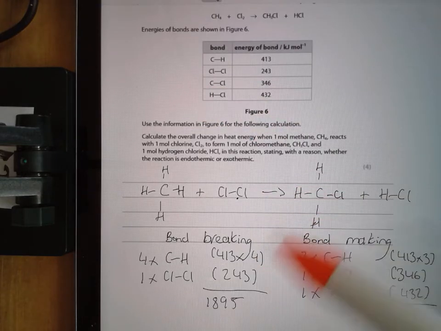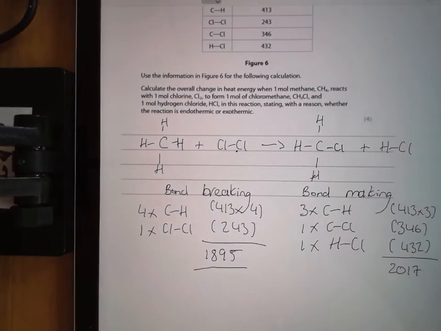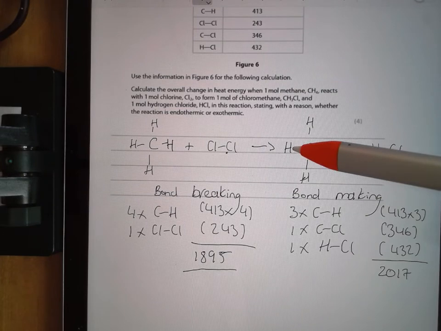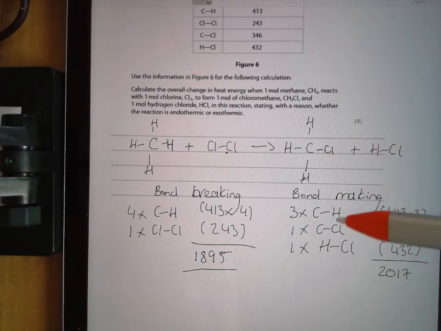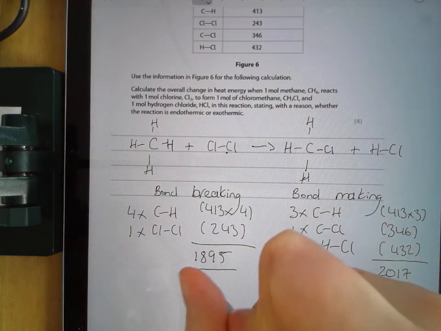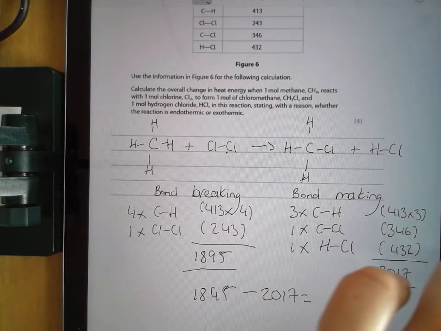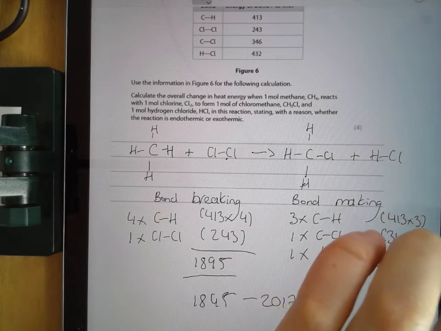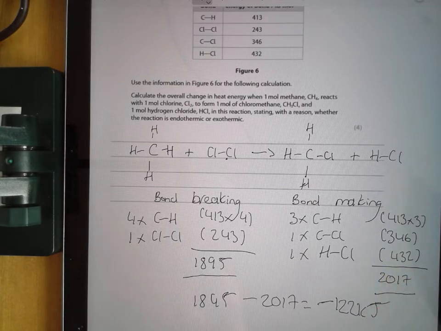Using the values from my table, I work out a value of 1895 as the total energy required to break all of these bonds. If I look at my bond making, I see I've got 1, 2, 3 carbon-hydrogen bonds to make. I have got 1 carbon-chlorine bond to make, and I've also got a hydrogen-chlorine bond to make. So using the values from my table, I add all that up and I get 2017. To calculate my total energy change, it's 1895 minus 2017, and you get a value of minus 122, and that is kilojoules.